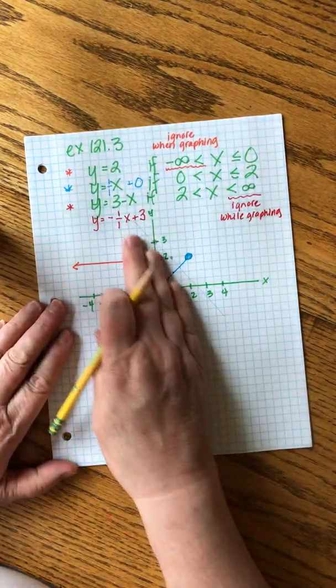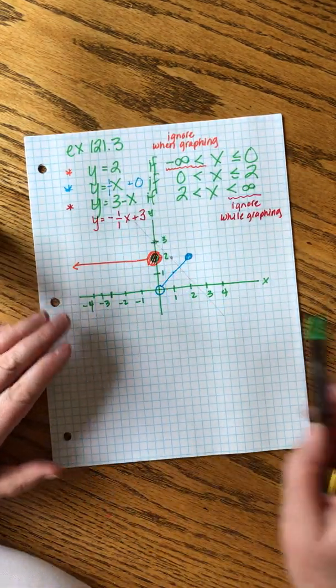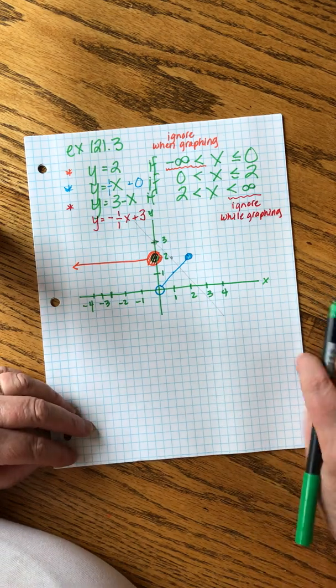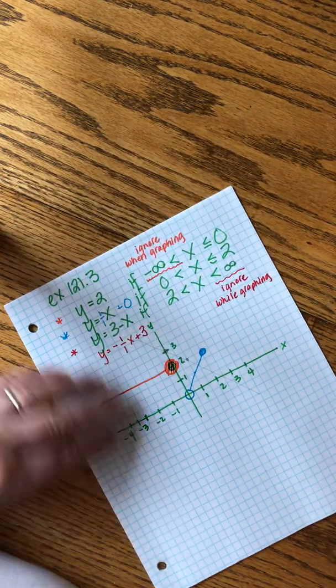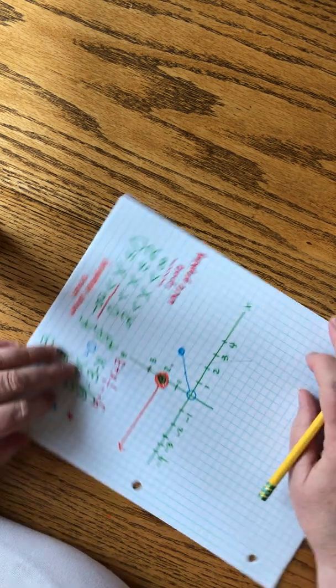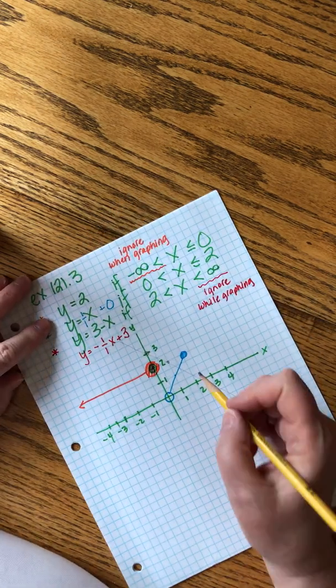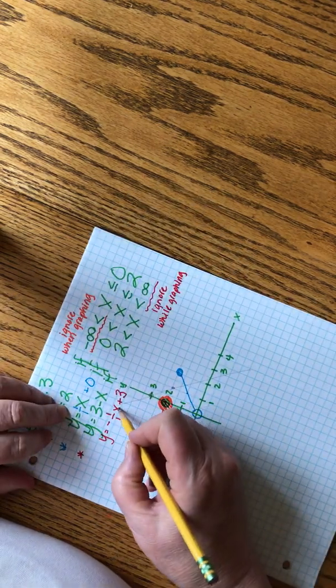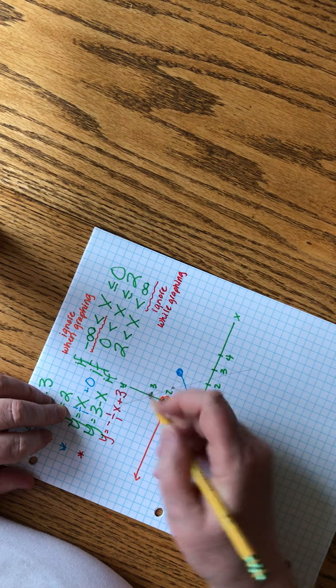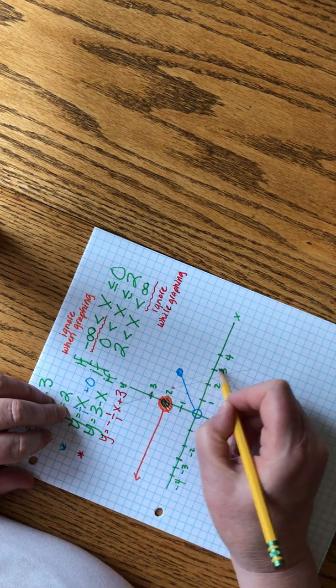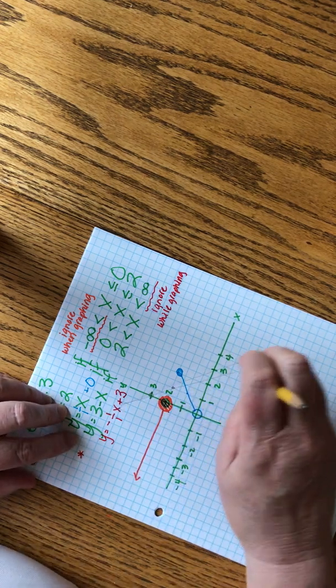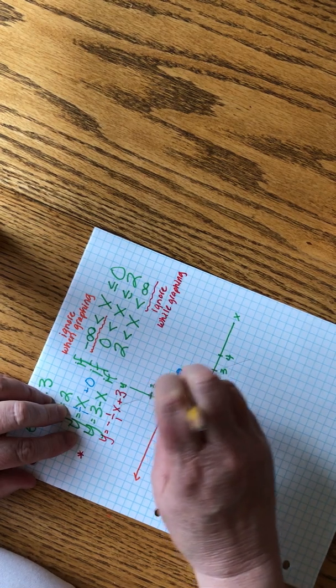My line's going to go like that. Can you see the faint mark there? I know where I want the point to come out, and I'm just a little bit off. There. Can I erase? It's really faint.